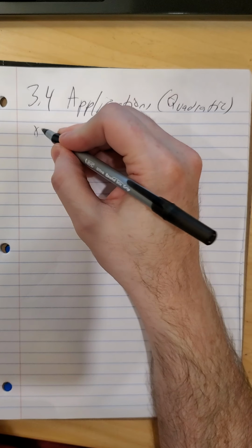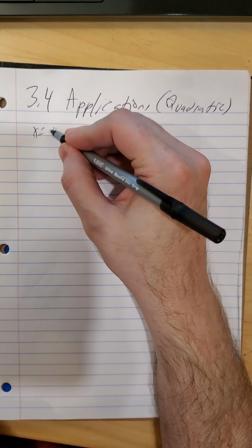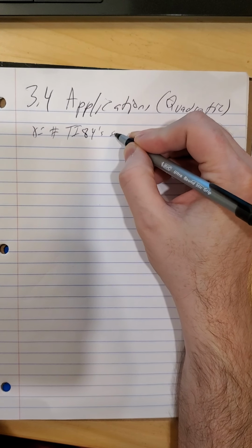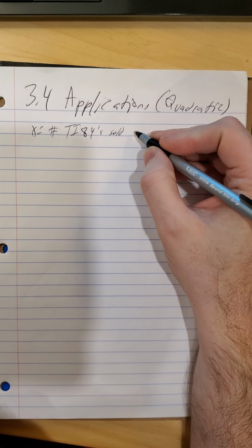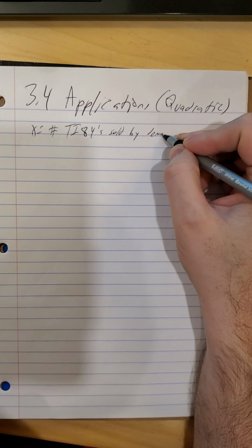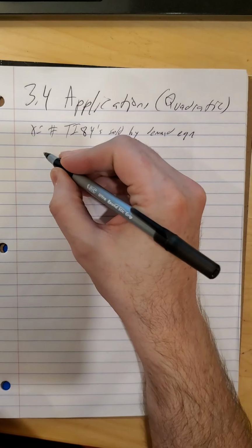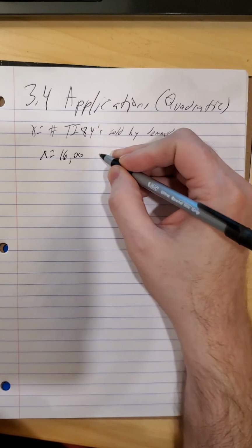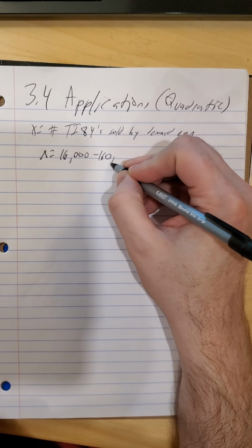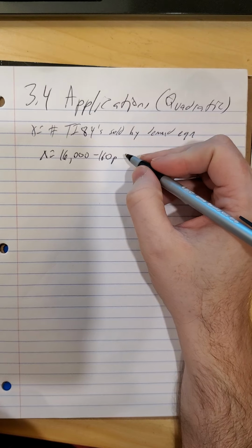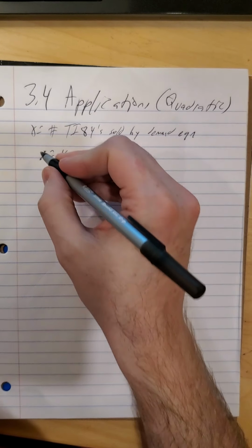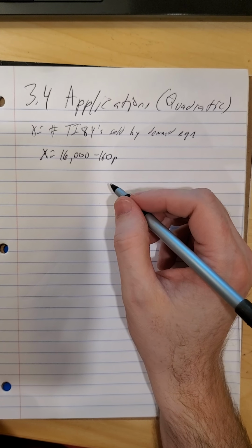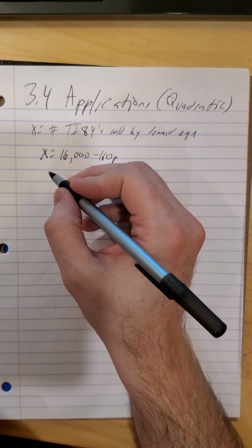So suppose x represents the number of TI-84s sold. By the demand equation, x, the number they can sell in a certain region, is 16,000 minus 160p. And we're going to do a few things with this demand equation. So we'll start by finding a revenue model.